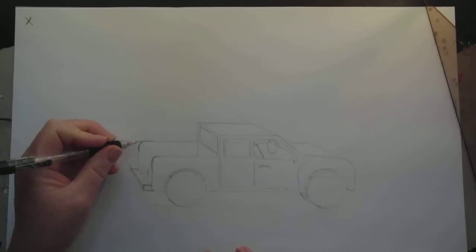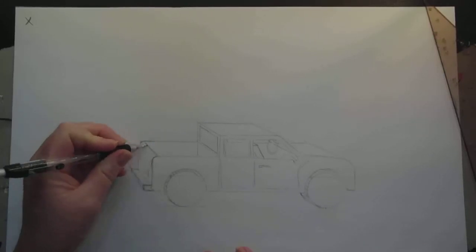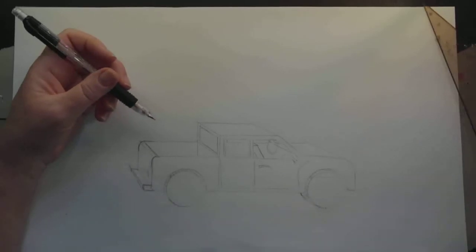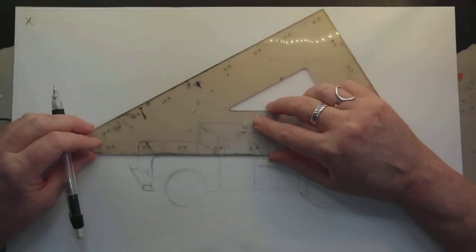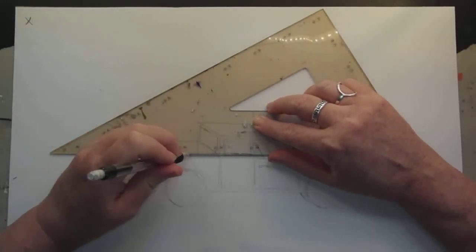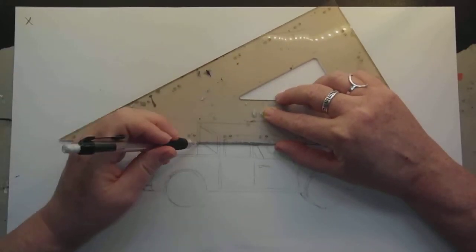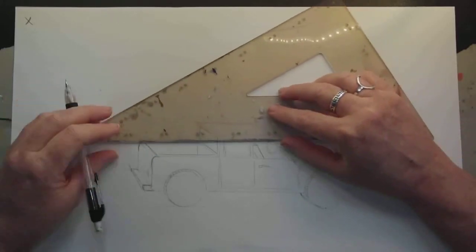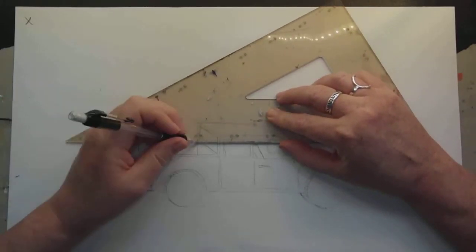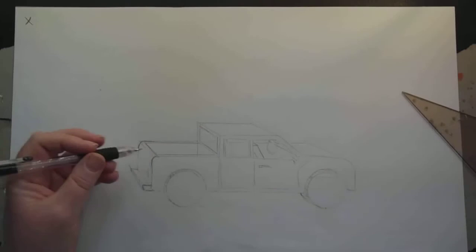And this looks really fake because it's just the one line. Look at the difference when you add the thickness there. Same thing with this front. It's only the thickness of a piece of paper. Let's go back and double that line. And then remember, things have to get smaller as they go back, so let's make that one skinnier. My ruler just moved, so I'm going to go fix that.